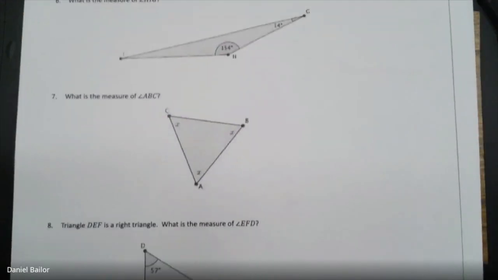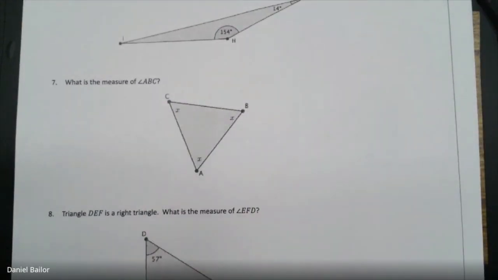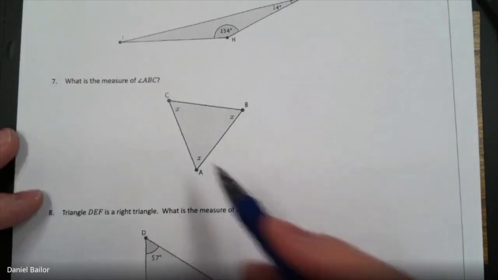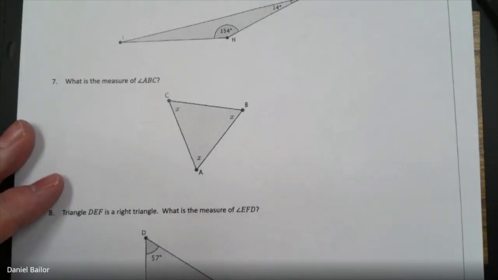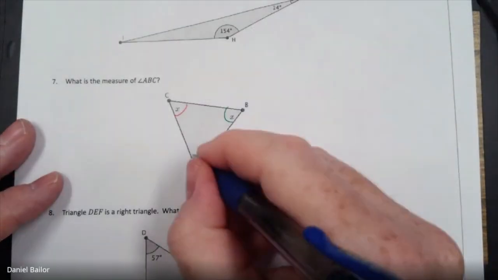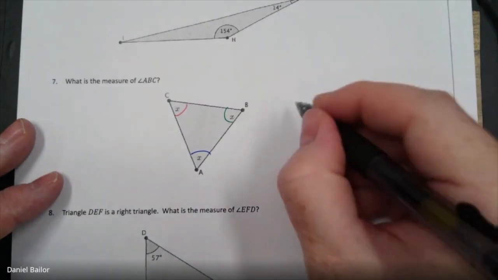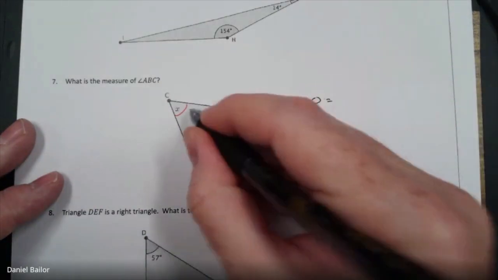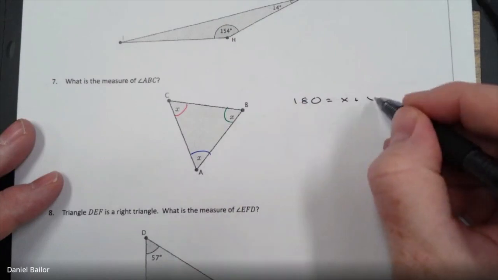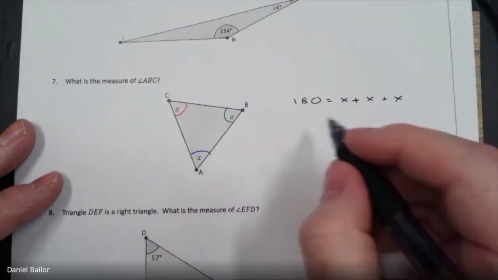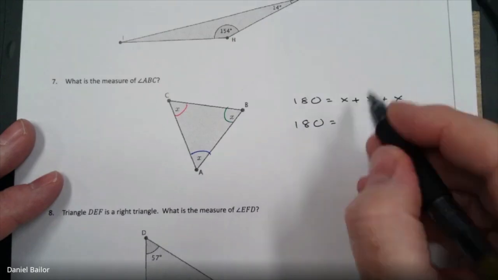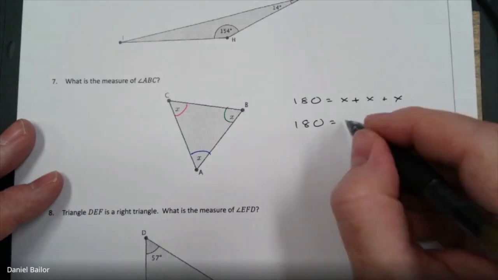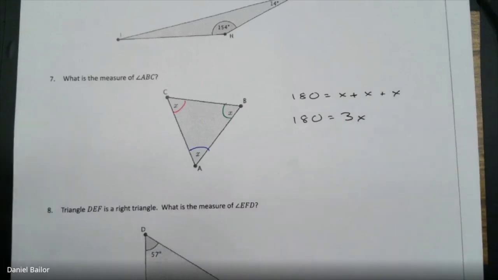Number 7 is a little bit tricky. Let me show you, because if you look right here, they don't give you any numbers. They just give you variables. They give you x, x, x. So do the same thing. 180 equals x plus x plus x. You have 3 x's. Now I'm going to stop there because I think you can figure out how to get x by itself and tell me what all the angles are going to be.